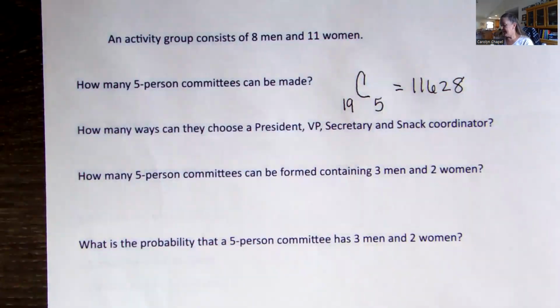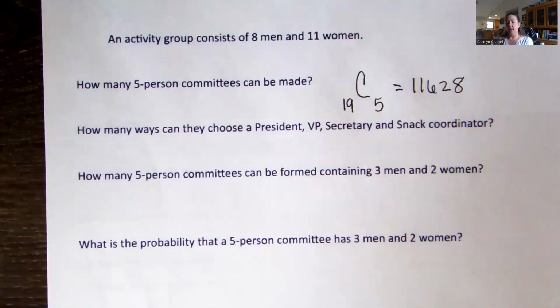All right, this next piece, how many ways can we choose a president, a vice president, a secretary, and a snack coordinator? So we've got 4 different roles here. And now the role does make a difference, like who is president versus who is secretary makes a difference. So the order in which we place these people matters. Sometimes it isn't how we order them, but how we rearranged it.